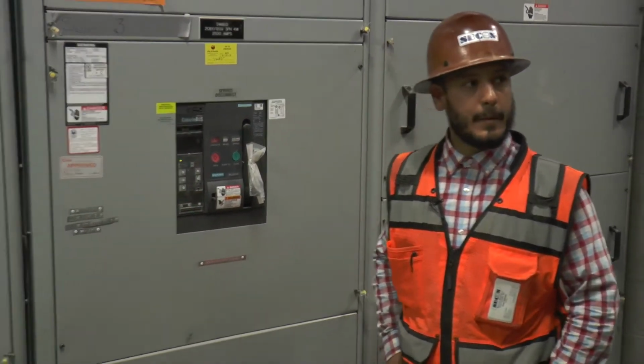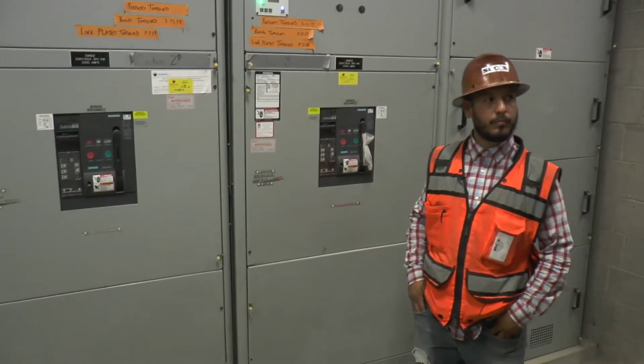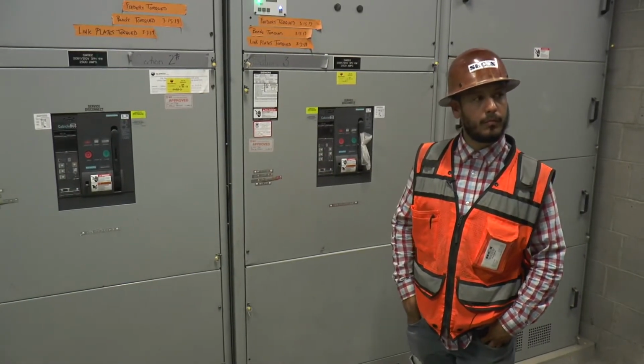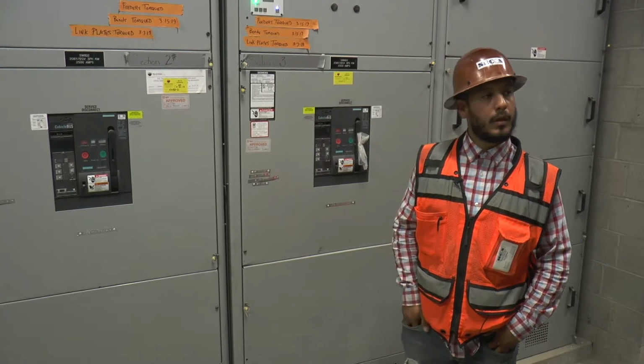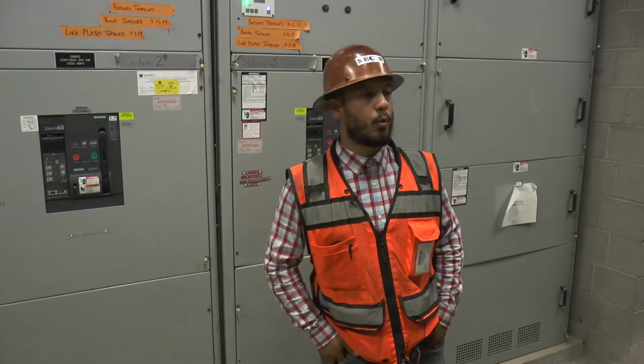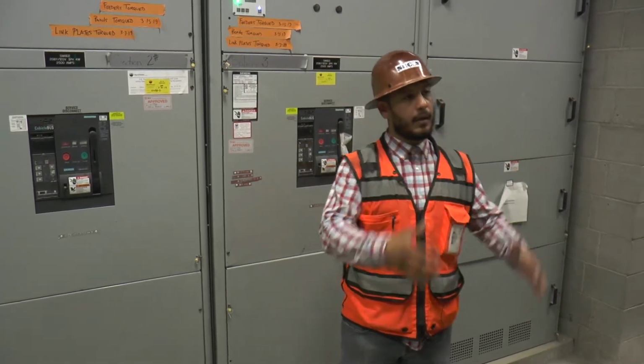How are they broken down? How are the buses distributed? Are they every other floor? Is there a top and a bottom section? How does that work? It's a one-section raceway.